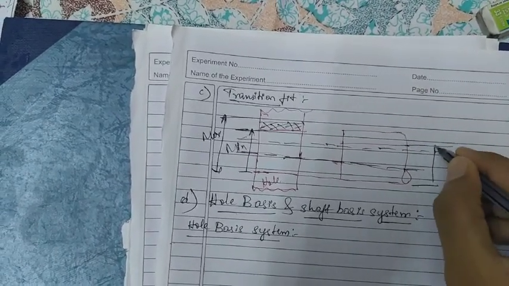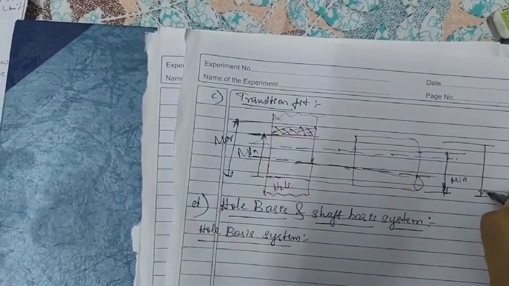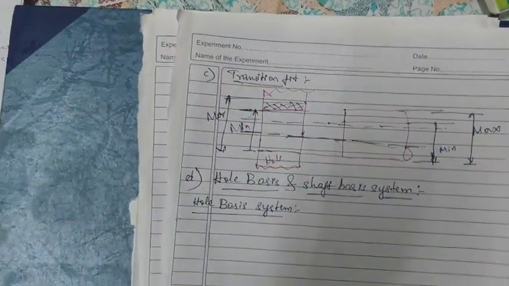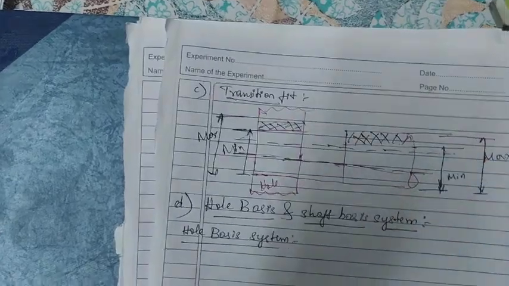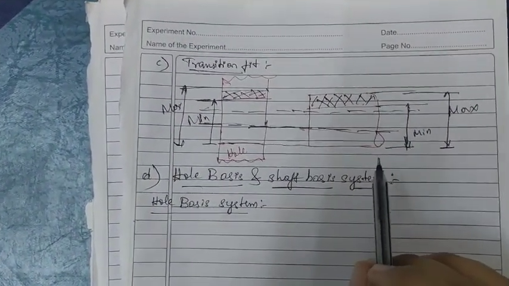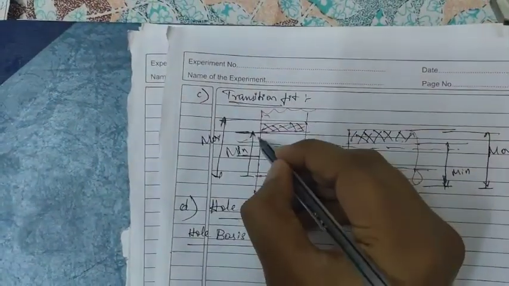So here in the above line, this is the minimum, this is the maximum. Okay, this is the shade, I forgot the shade, a very important representation. So both the centers are in the same line. So the largest permissible hole is the maximum limit. Here this is the basic size.